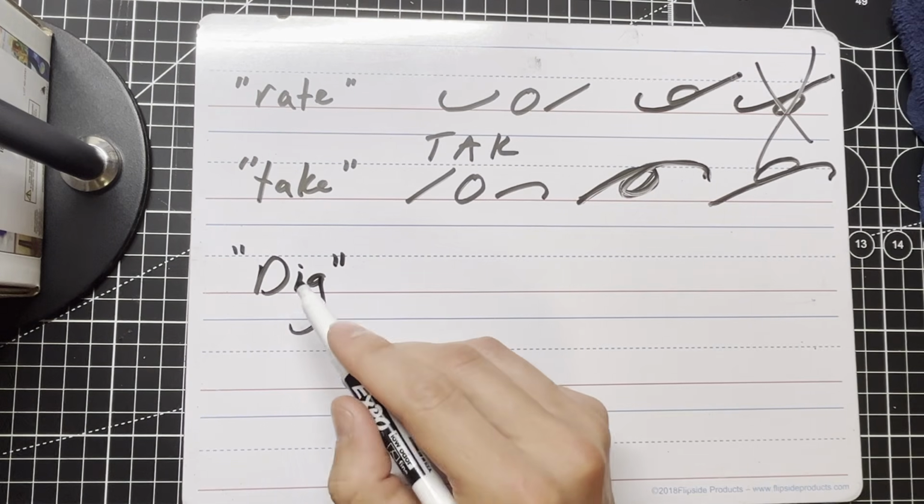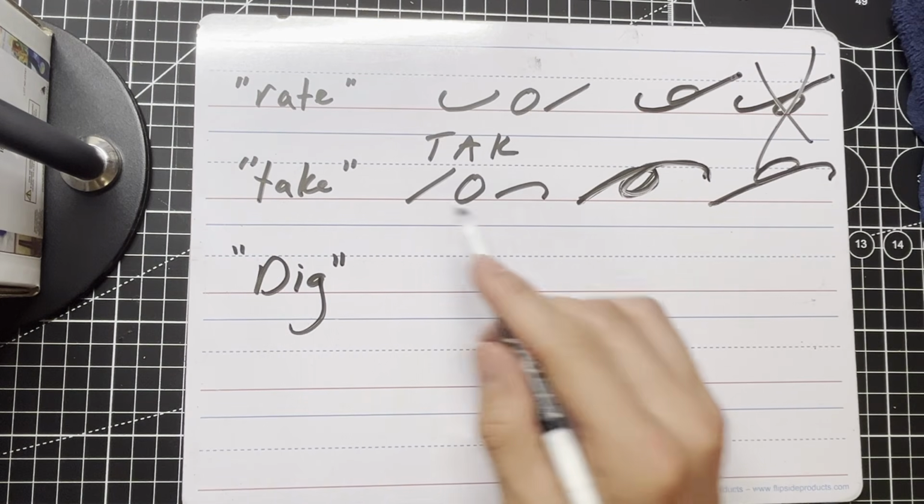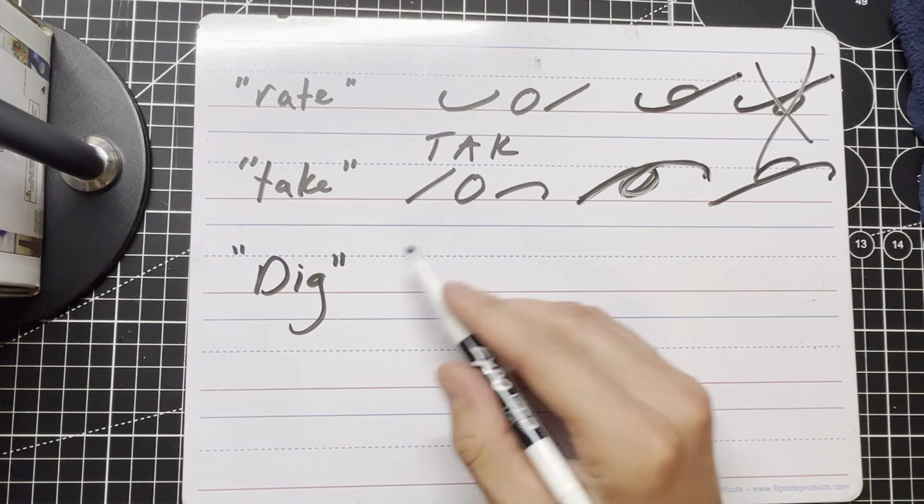I don't know where I got the rattle from. It was a different example. Maybe it's similar to rate. But anyway, dig is a better example of this word.